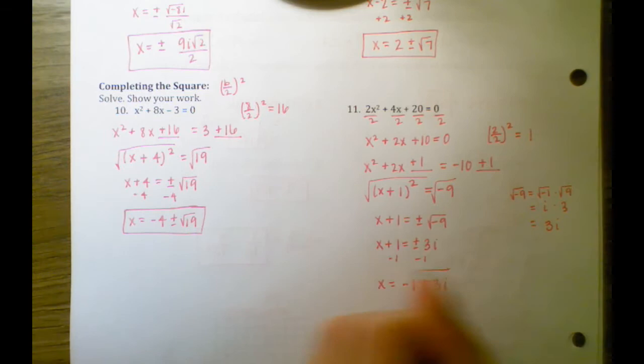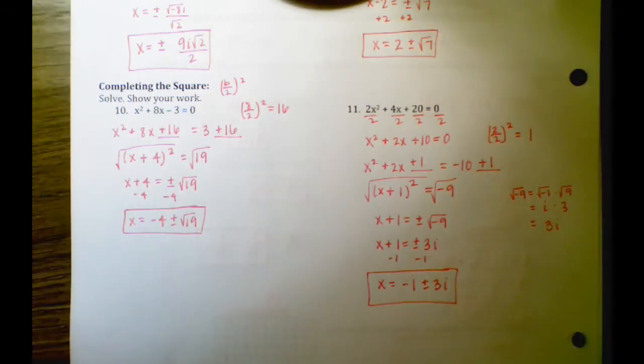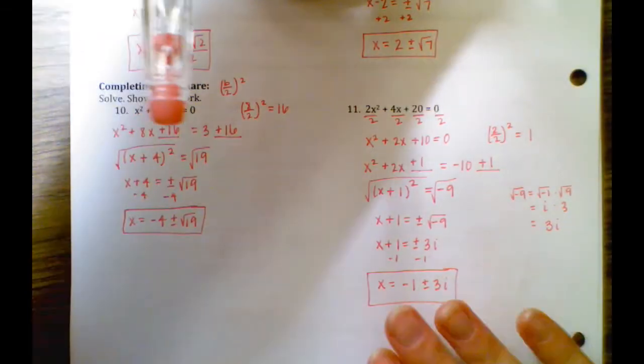Do not combine those together and say 2. Okay, that's a no-no. Alrighty, keep it going, guys.